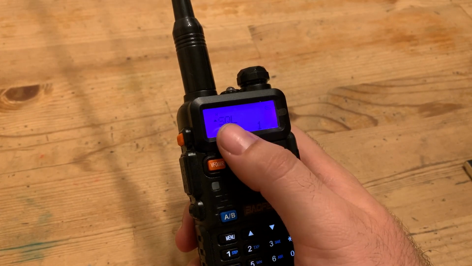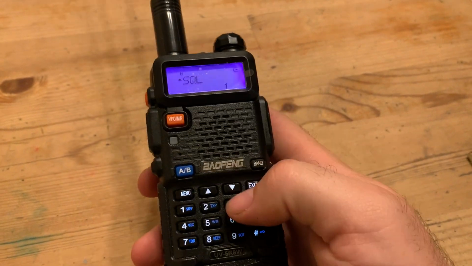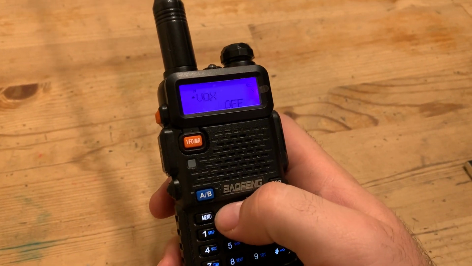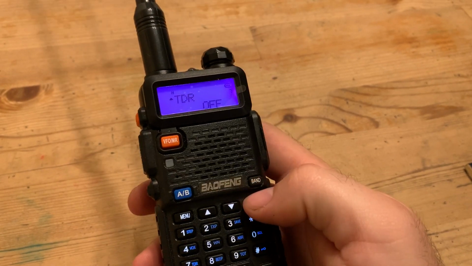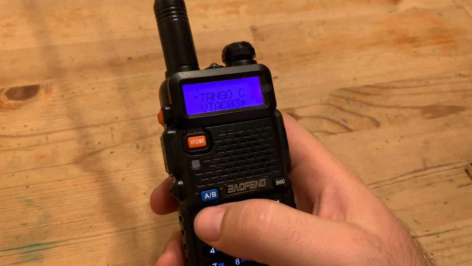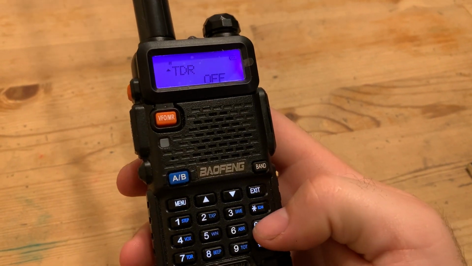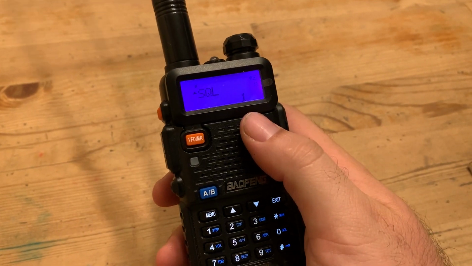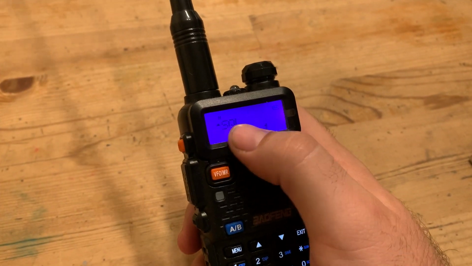Now when I open my menu, it's already to the squelch menu step, but let's say it was somewhere else in the menu, okay? So when I open my menu, now it's somewhere else. Hit 0 to go to squelch. See that selector up there?